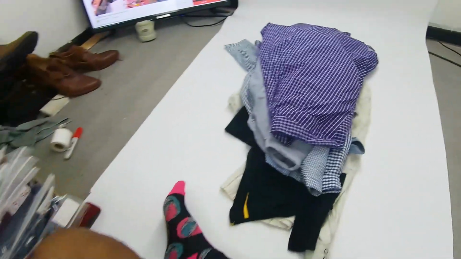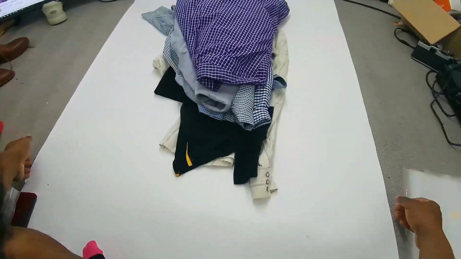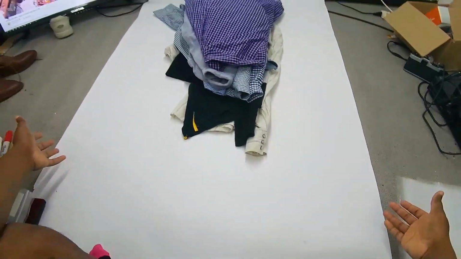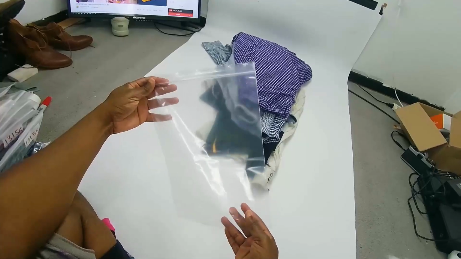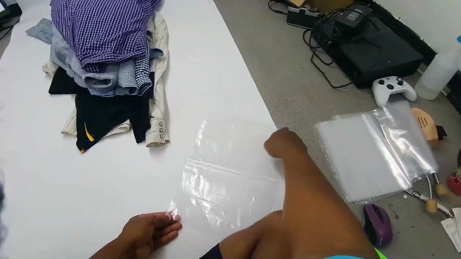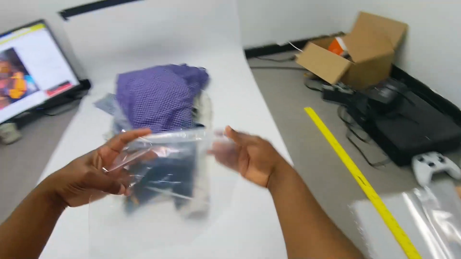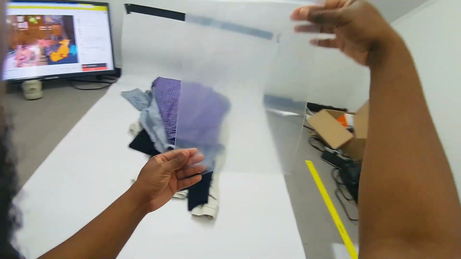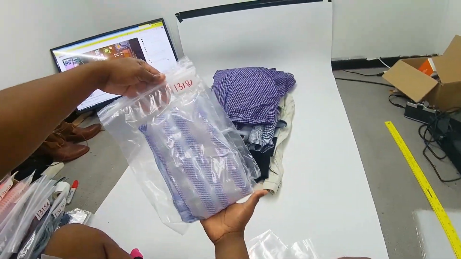Okay, next, in my photo area, we have this vinyl sheet that I lay my items on right here. This is the plastic bags that I put these items in. I think it's 10 by 15. 10 by 15 bags, clear bags. So the items go in here like this.